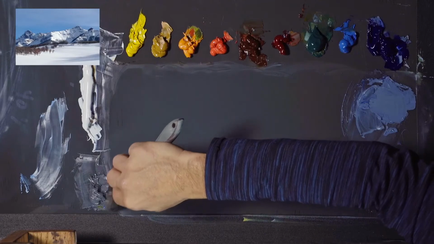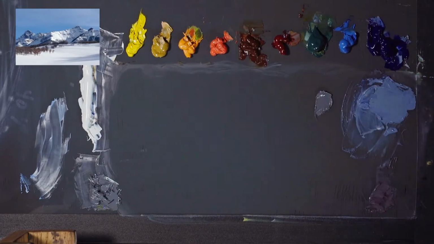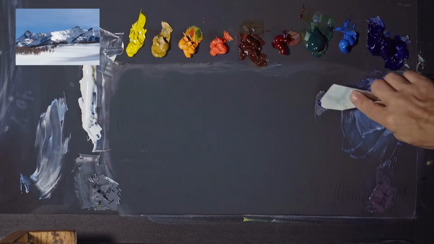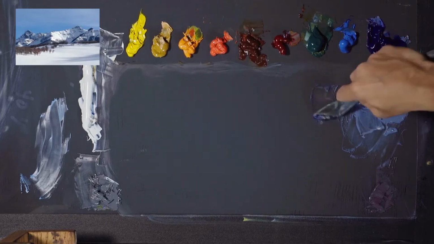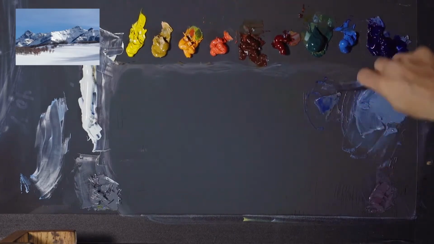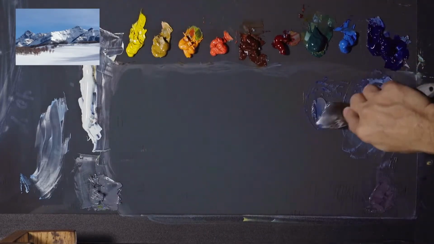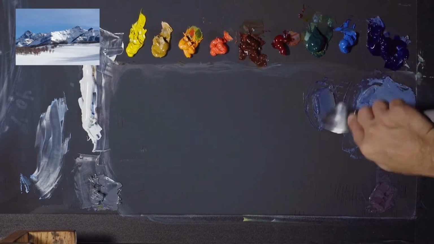And that's the most difficult part of this approach sometimes, is to find the shadow. A couple things I know about that shadow. One is it's darker than the distant shadow, or the distant darkest dark. The other thing is it's warmer.